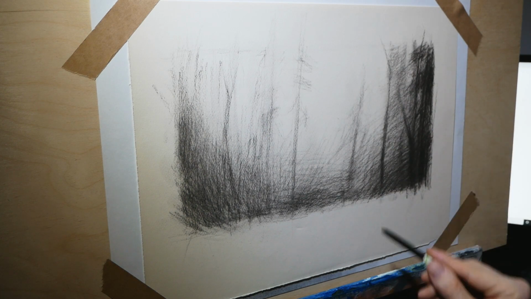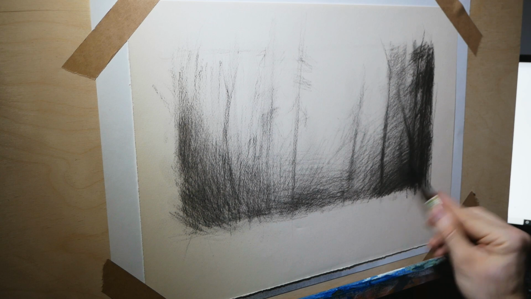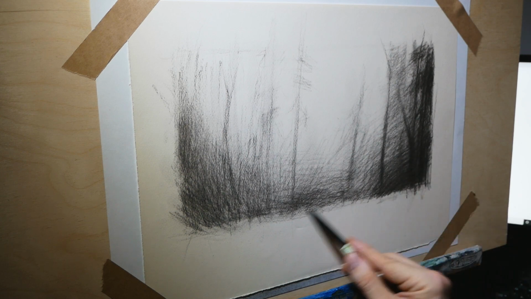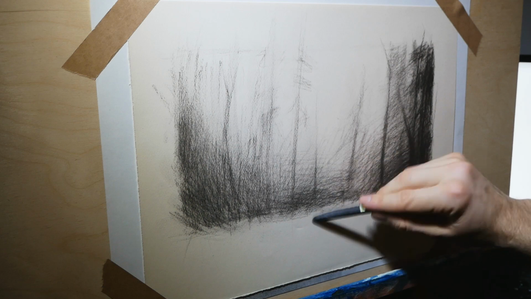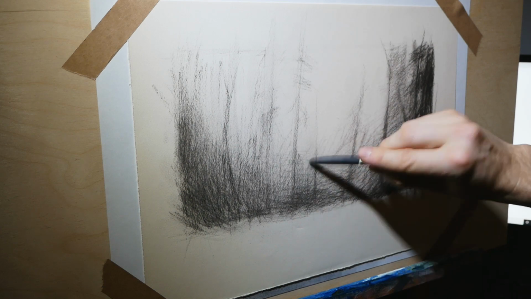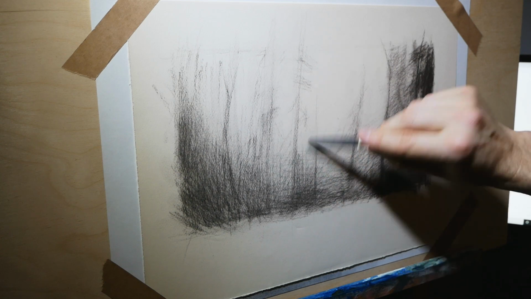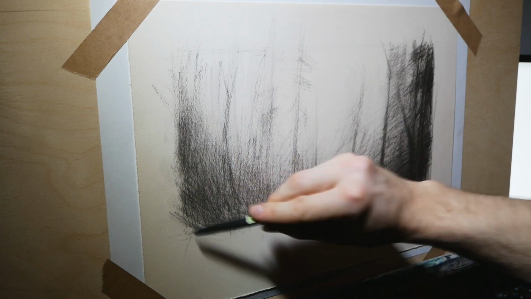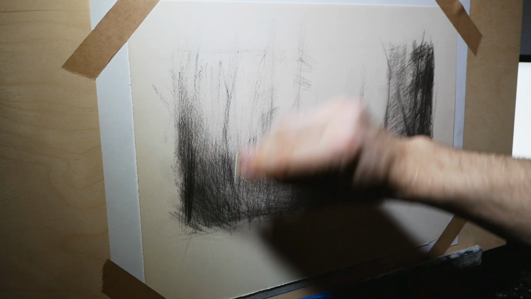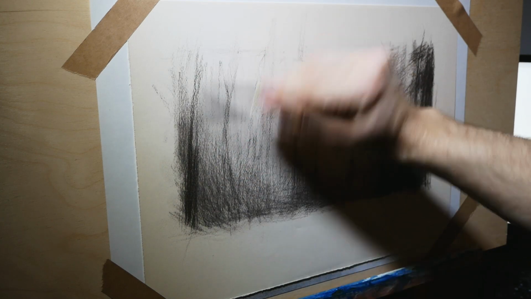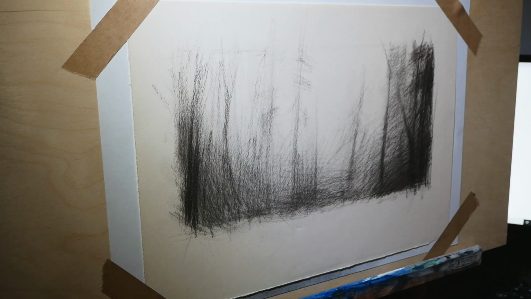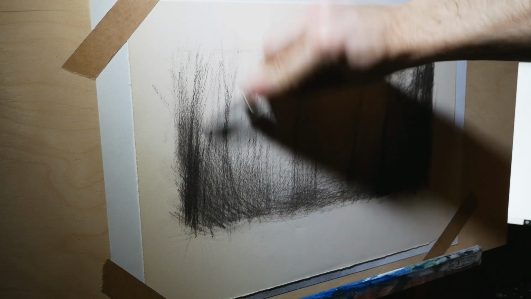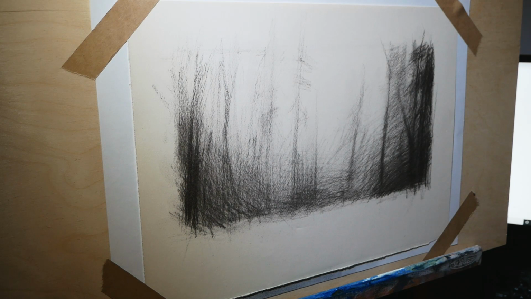See, I can go pretty dark on that edge there. We want to go pretty dark on this side as well. We're just about there for a pretty nice initial pass over a drawing like this. So we're starting to get everything nicely blocked in.